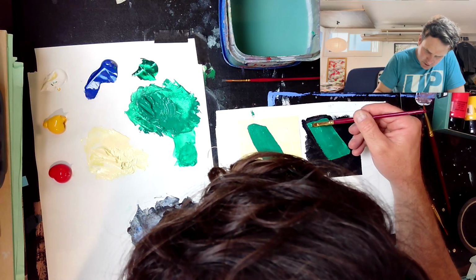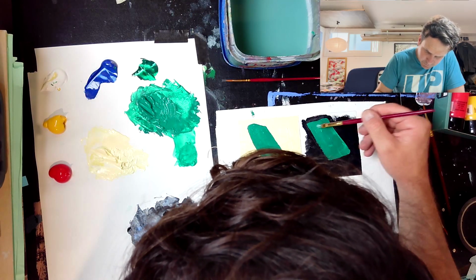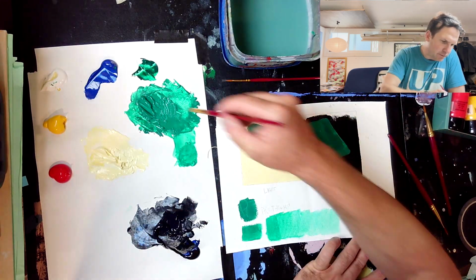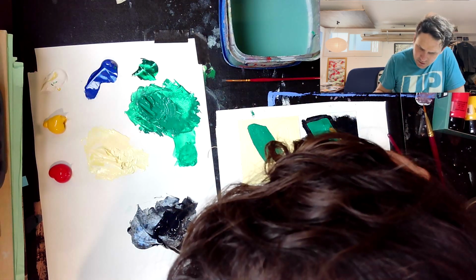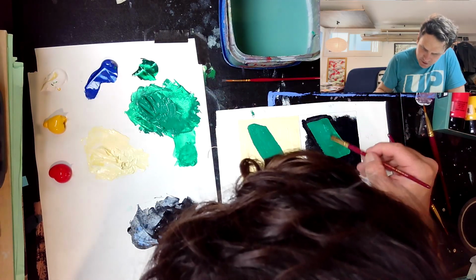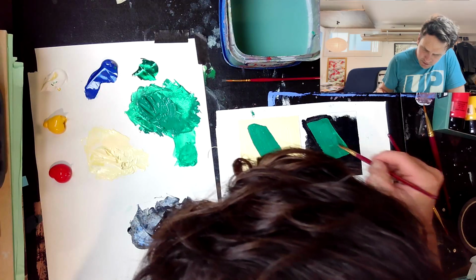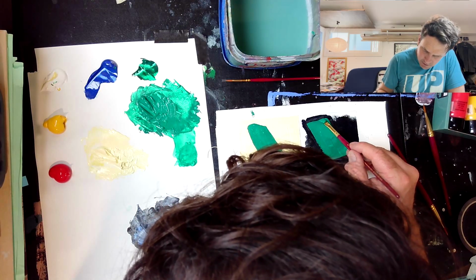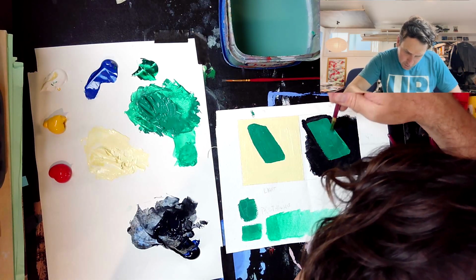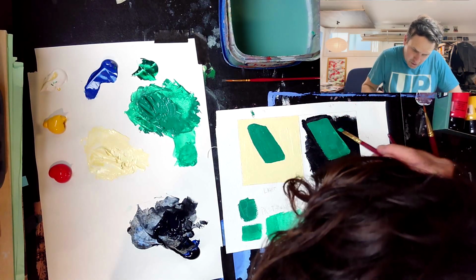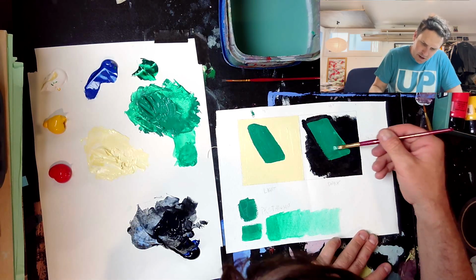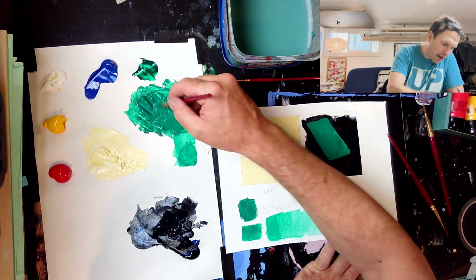You can't really achieve the effects that we're looking for unless the colors are nice and flat. If there's any variation in, oops, gotta remix that. If there's any variation in color or transparency, then you're going to get some effects that are, oh, I see what happened. I dripped a little bit of water. That's okay. I'm going to let that dry and then do a little final coat.